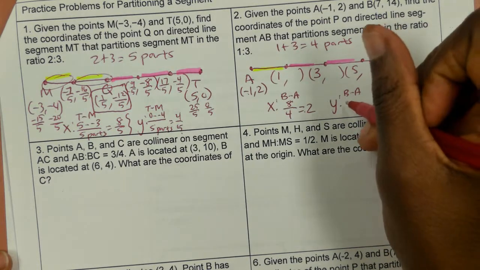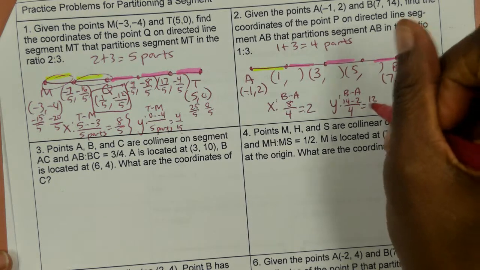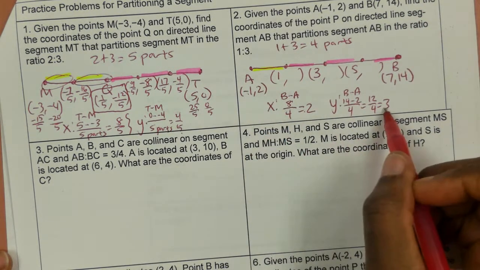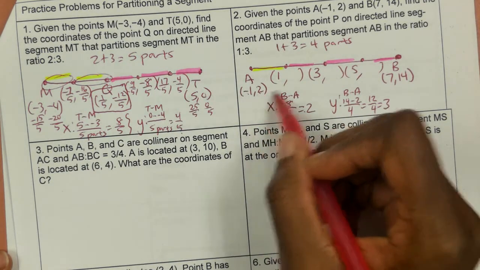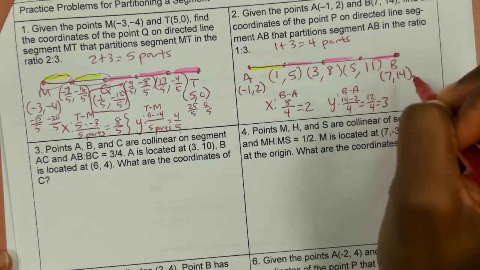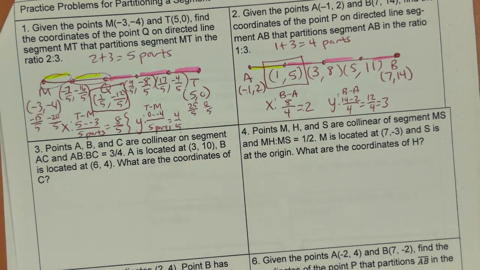Okay, Y. 2 to 14, so 14 minus 2 over 4 parts. It's going to give us 12 over 4. Yes. Okay, so adding 3 every time. That's our shift. So starting at 2, we're adding 3, adding 3, adding 3, and adding 3, and we get to that number. So 1, 5 would be our answer for 2.